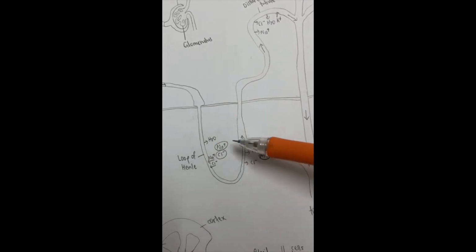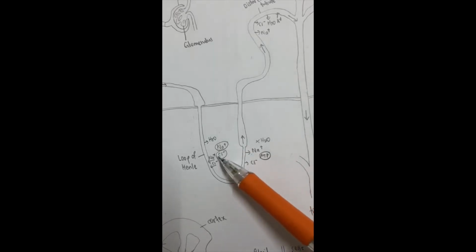Next, we'll move on to the loop of Henle. The sodium and chloride ions are actively transported out of the ascending limb of the loop of Henle. So this is the descending limb, and this is the ascending limb of the loop of Henle, into the tissue fluid surrounding it. Now this will raise the concentration of sodium ions and chloride ions in the tissue fluid, as you can see here and all around here.